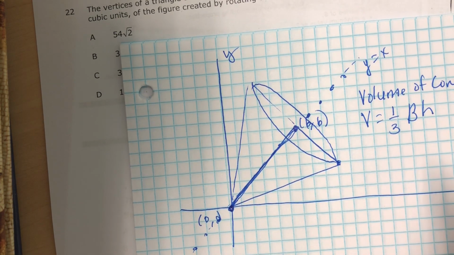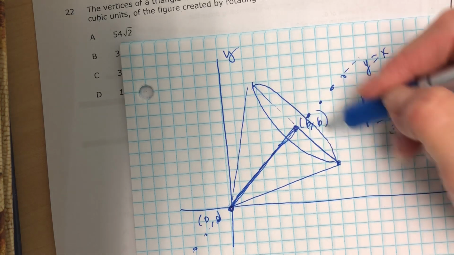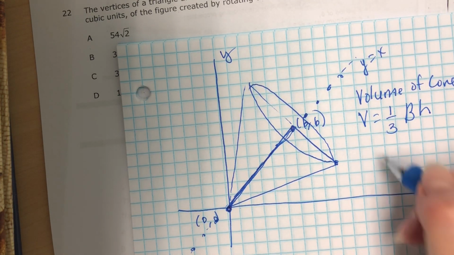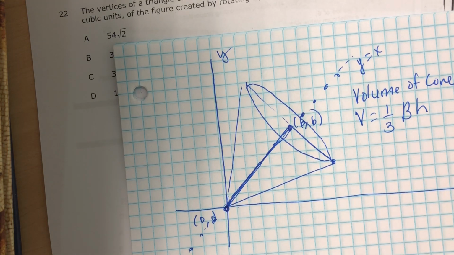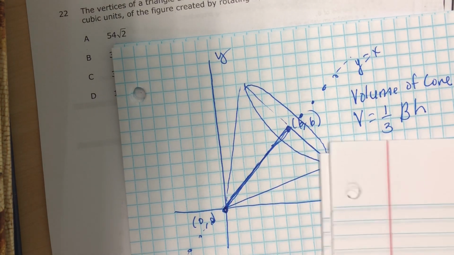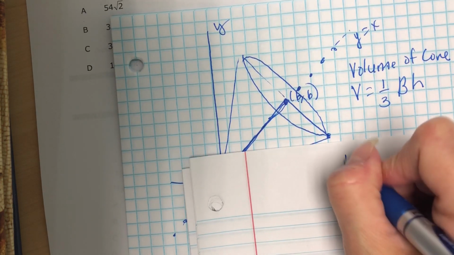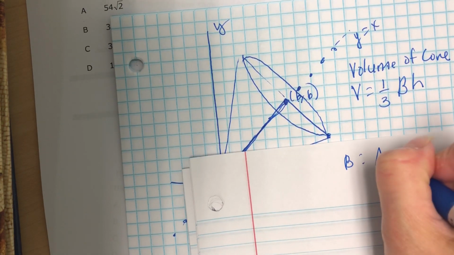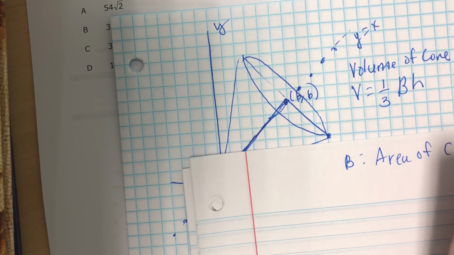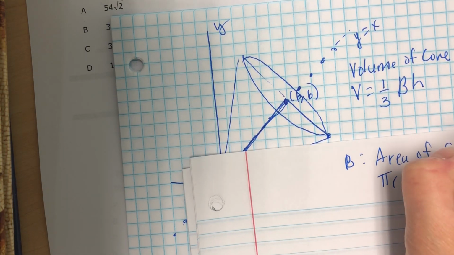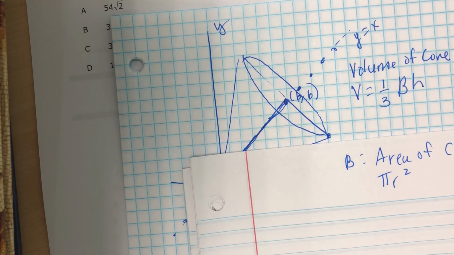Okay, so to get capital B, the area of the circle, I need the formula for the area of a circle. So for capital B, that's going to be the area of a circle, and that is pi r squared. So you need to know that formula. That's pretty basic.